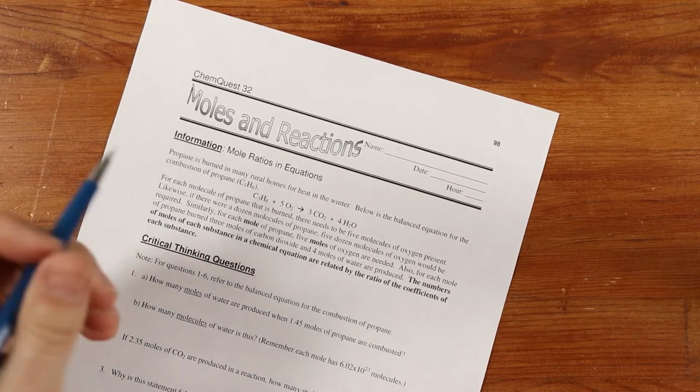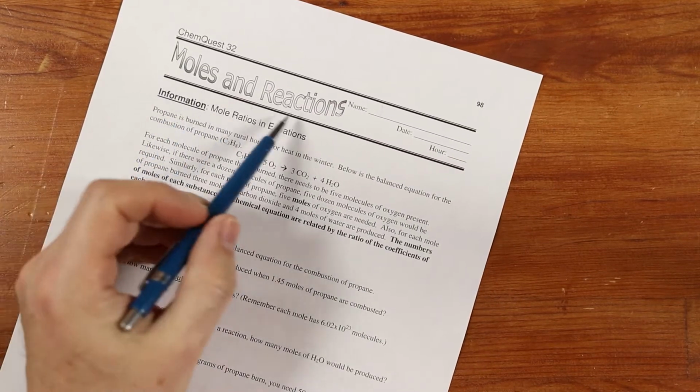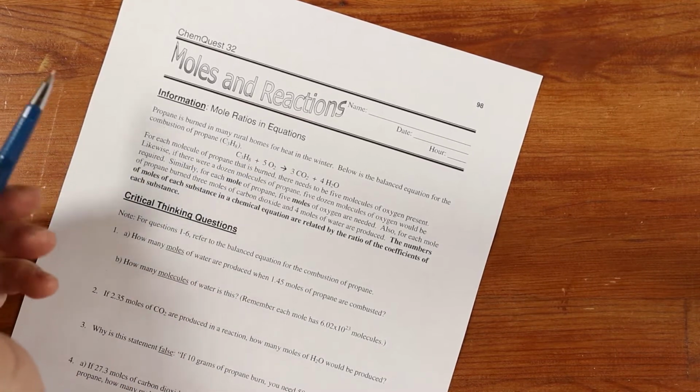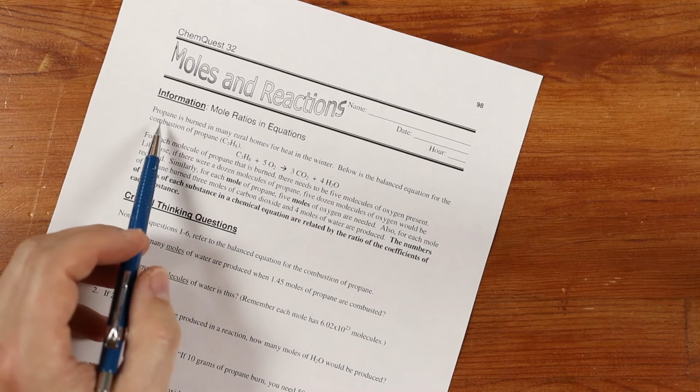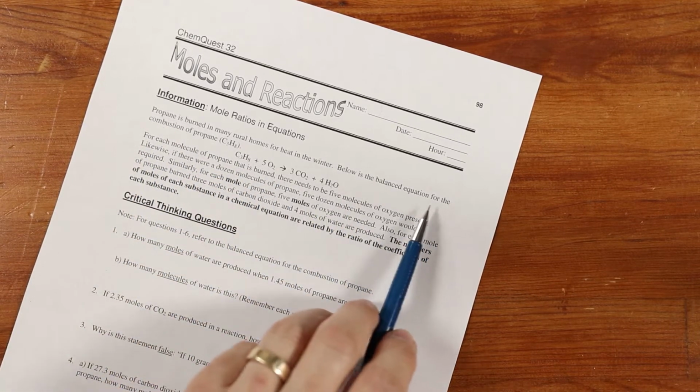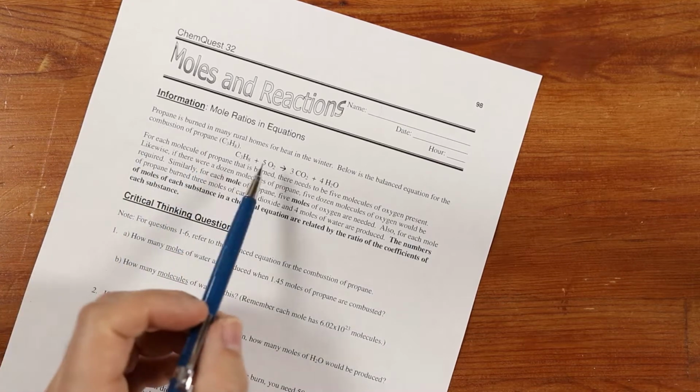Good morning, everyone. Today we're going to take a look at moles and reactions. We're going to see how mole ratios and equations get along together. Propane is burned in many rural homes for heat in the winter. Below is the balanced equation for the combustion of propane.